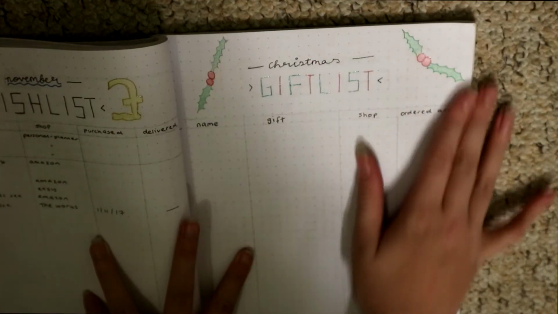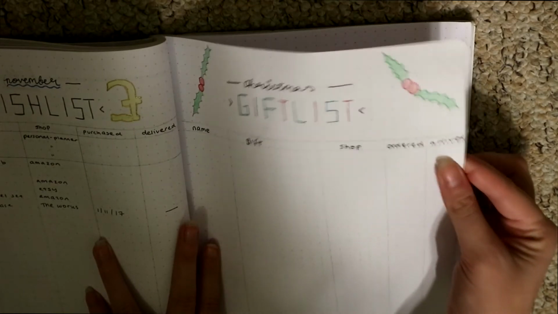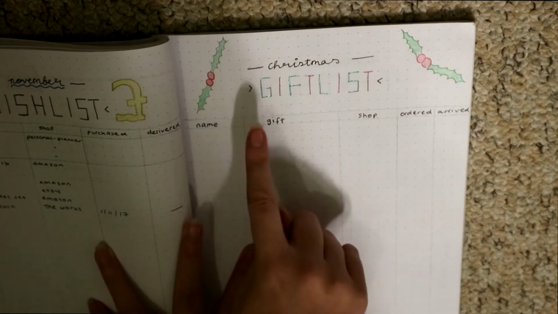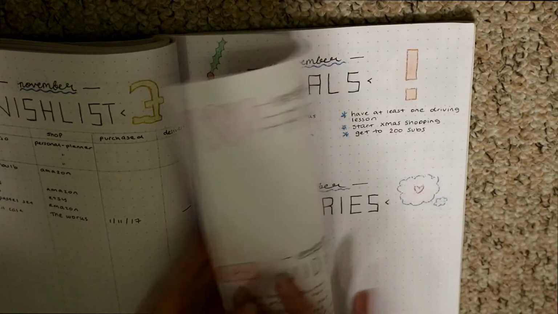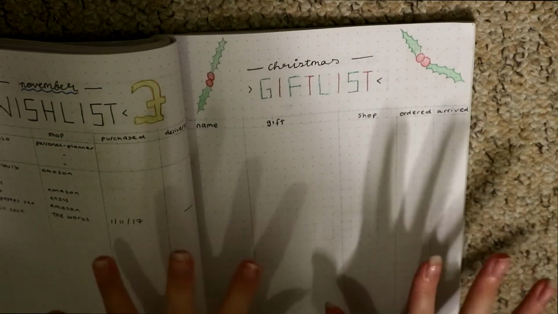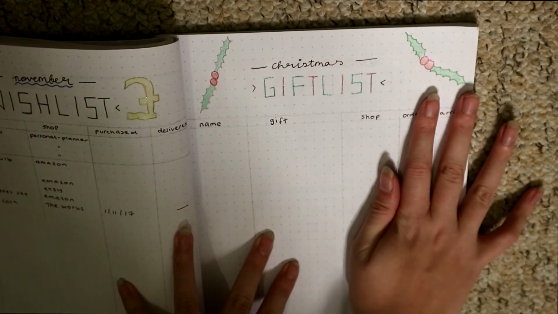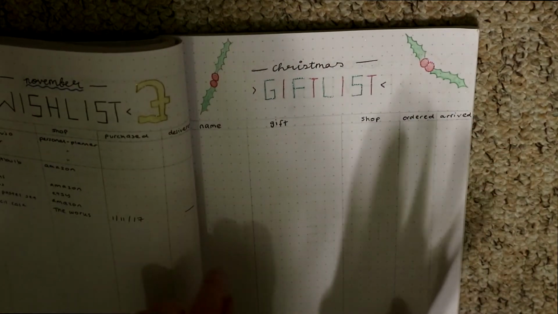Then I did a gift list. I drew some holly, and again, there's just glitter everywhere. Even though I wanted to do the illustrations, I wanted to keep it still quite minimalist. This might not be minimalist to some people, but I just think that it looks nice, simple and clean with just splashes of colour.